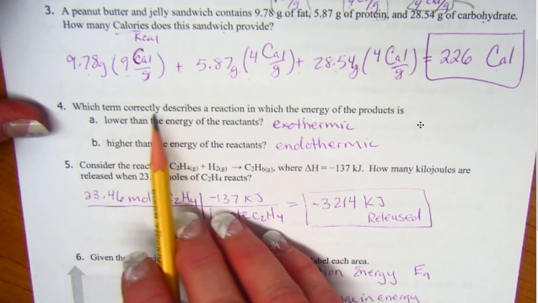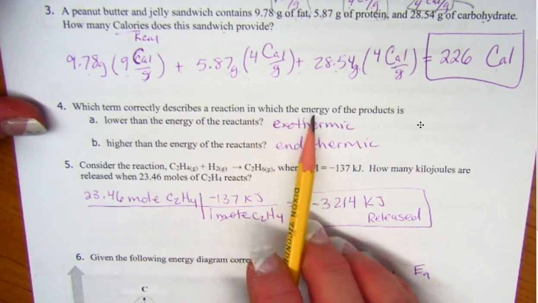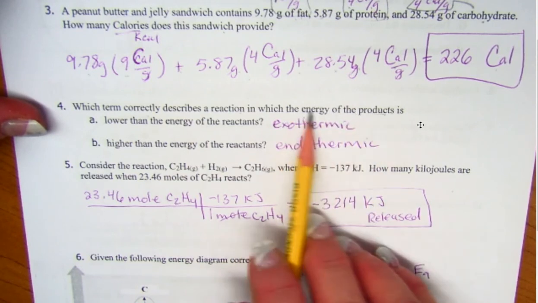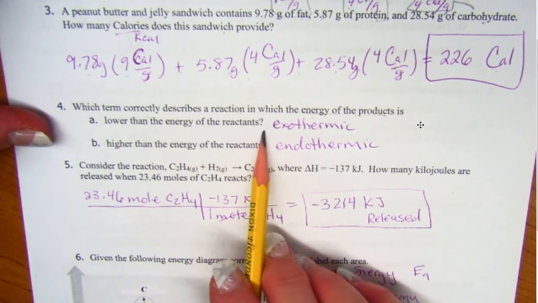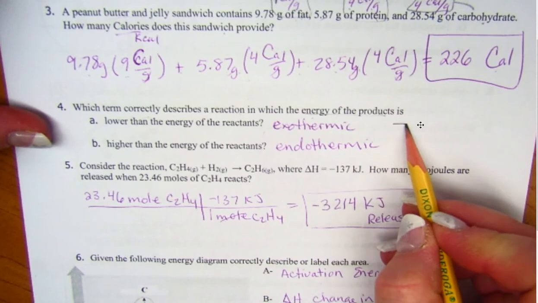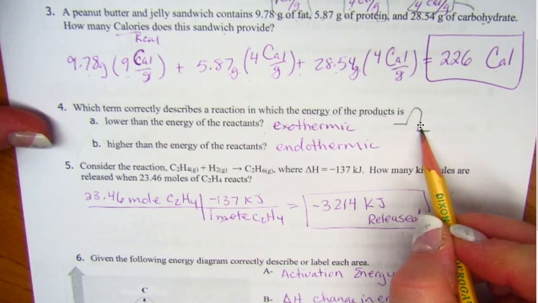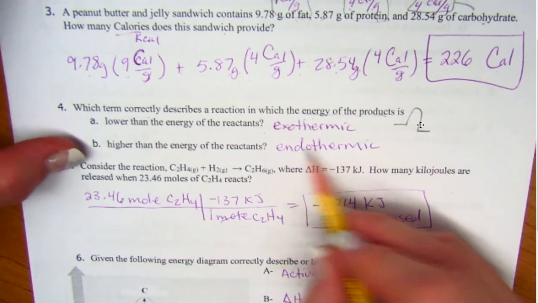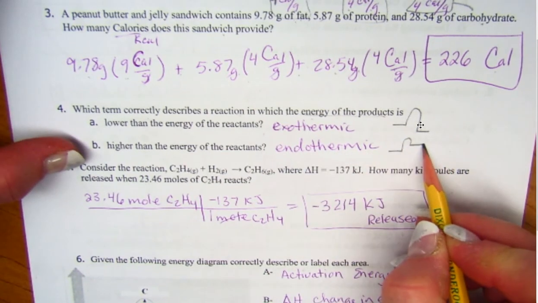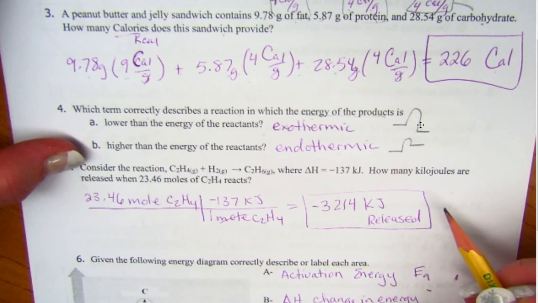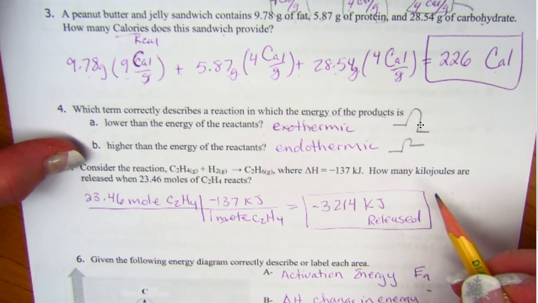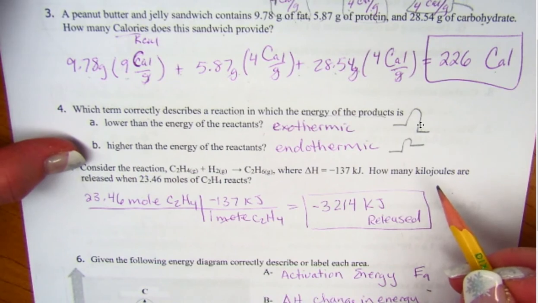What term correctly describes a reaction in which the energy in the products is lower than the energy in the reactant? So that means I start here, I come up, and I end up lower. That's going to be exothermic because I've lost. If I end up higher, that's going to be endothermic. Okay, if you have to draw yourself a picture, do that. But don't let the easy points go away.